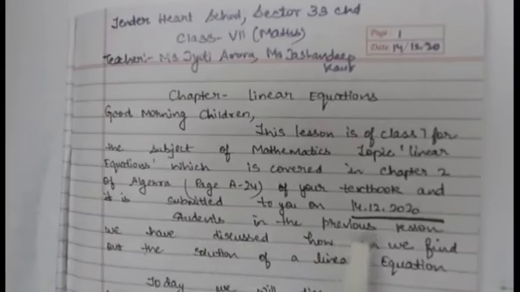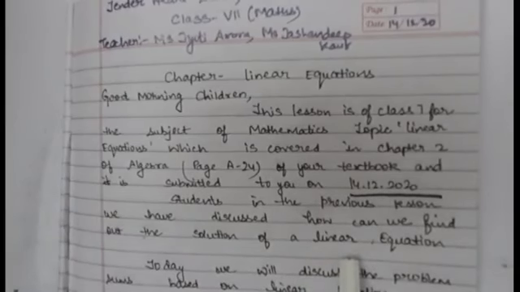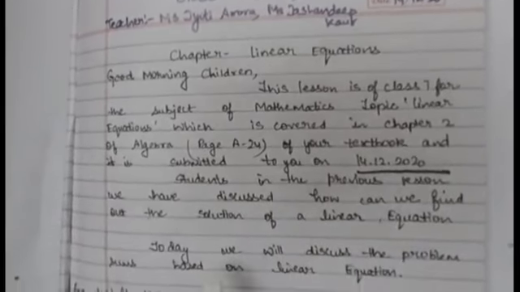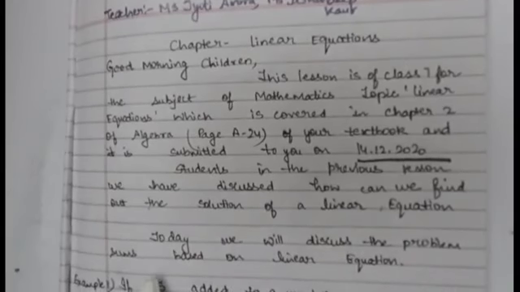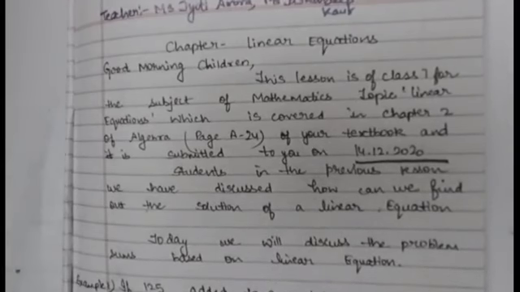Students, in the previous lesson, we have discussed how we can find the solution of a linear equation. Now today we are going to discuss the problem sums based on linear equations. So let us start our topic.